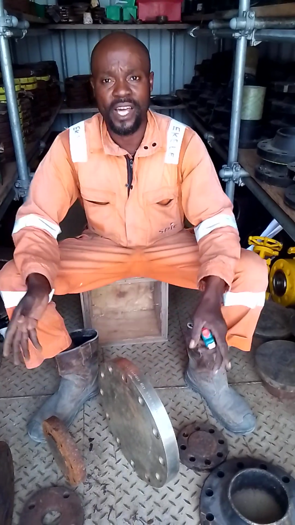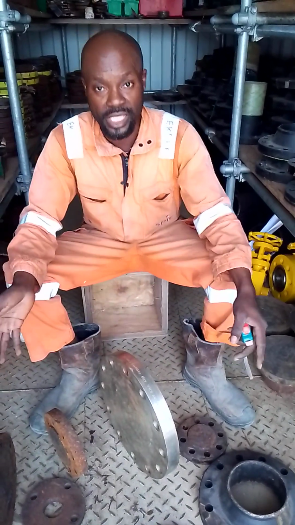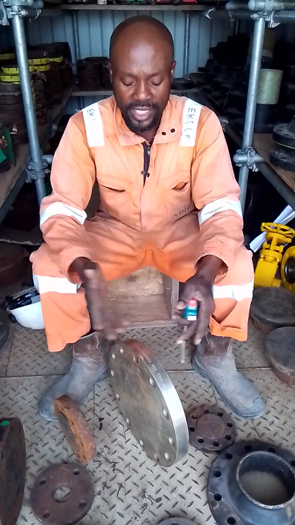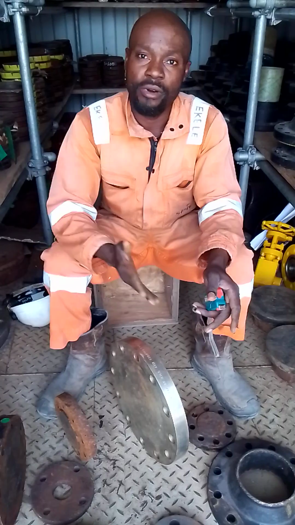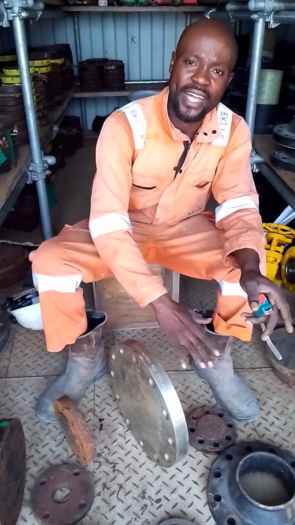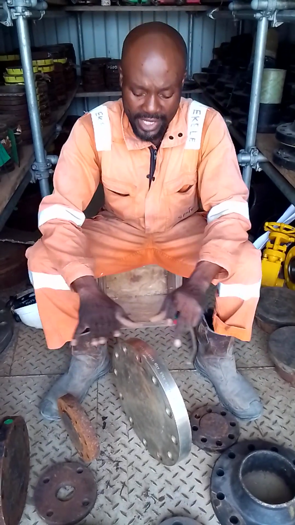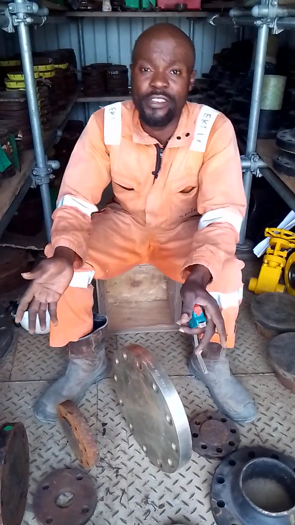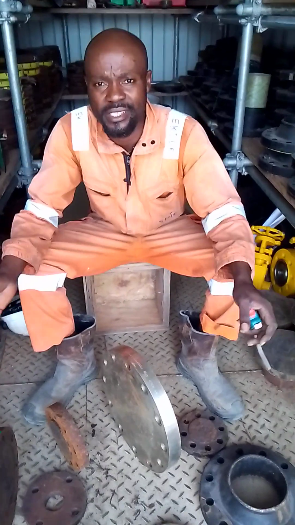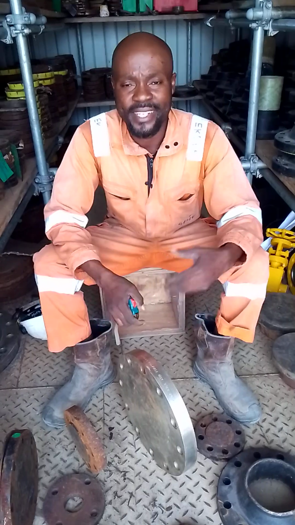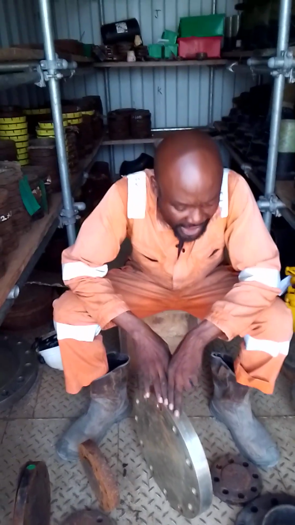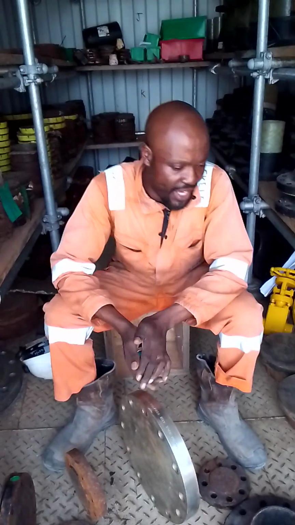Then we have another class of flange that is called the alloy steel, A182. Also, like I said, the alloy steel. There are other classes, but these are the major classes. We also have the duplex steel, the duplex stainless steel flange. They are a higher grade of stainless steel flange. So these are the classes of flanges.